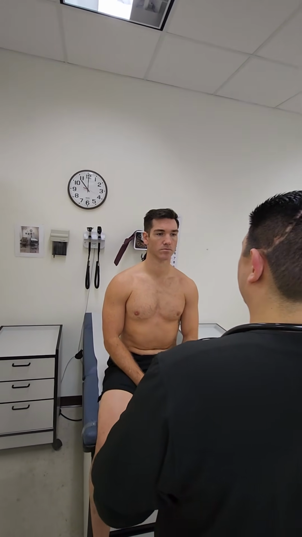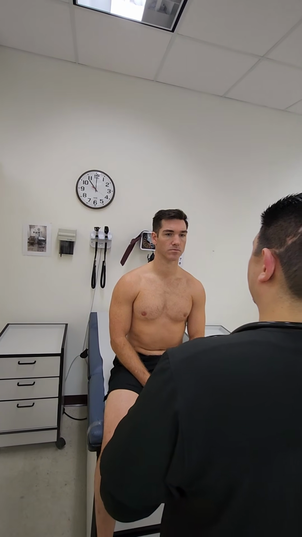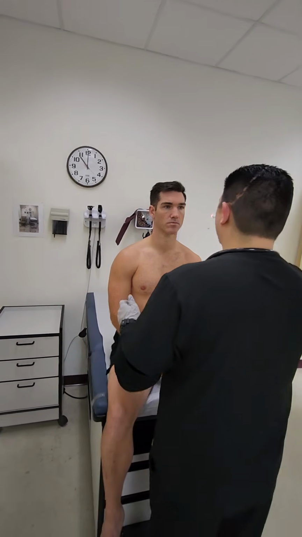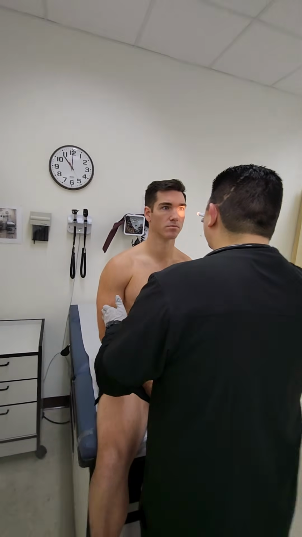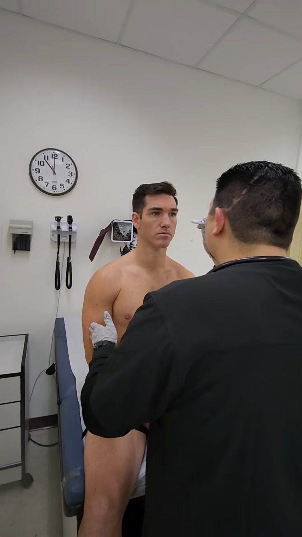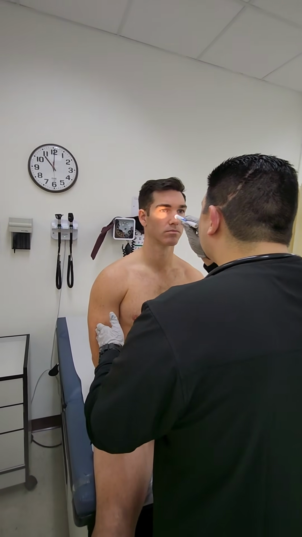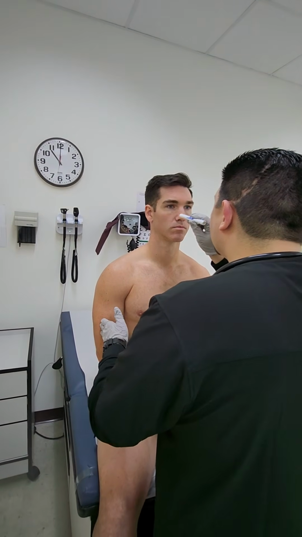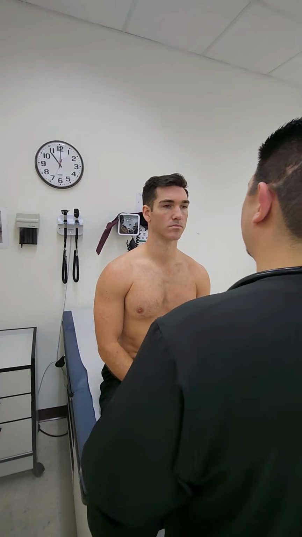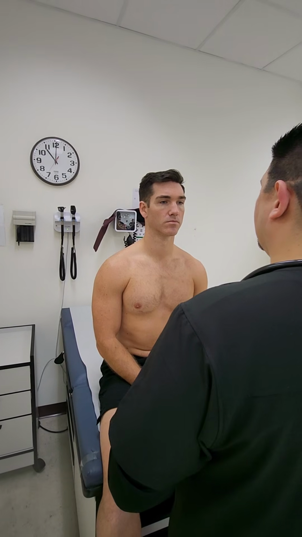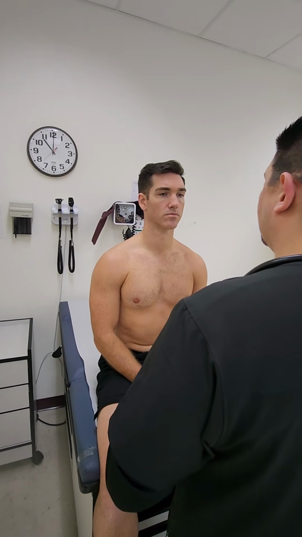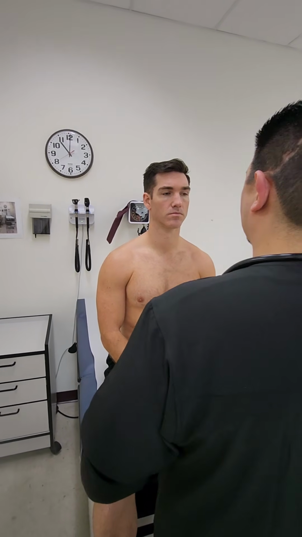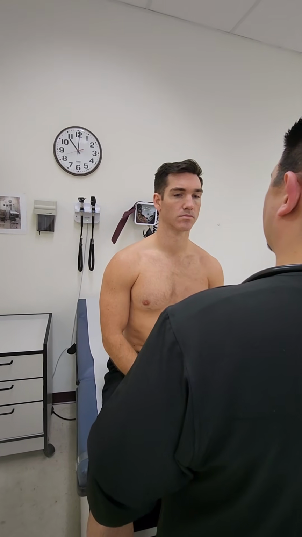Inspect anterior chamber. Okay. So I'm gonna shine a pen light at the cornea and inspect cornea, anterior chamber, and lens. Okay. Verbalize. No abnormalities of the cornea, anterior chamber, and lens.